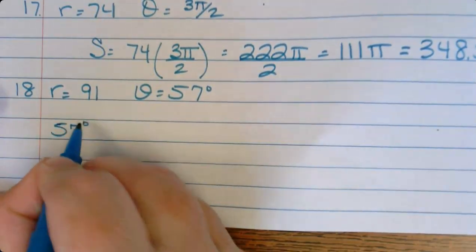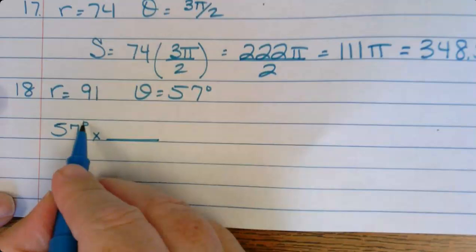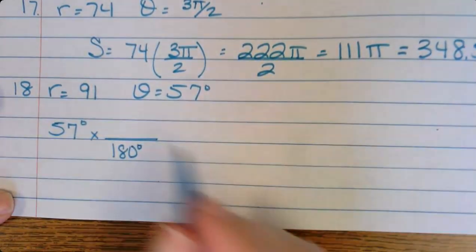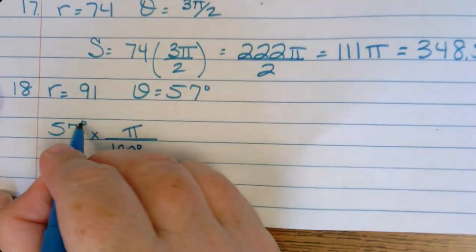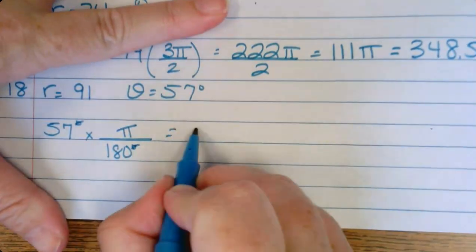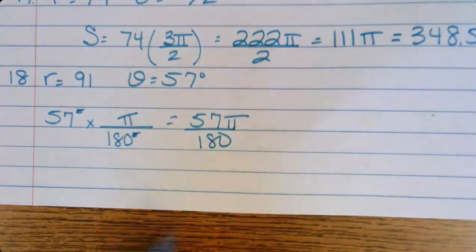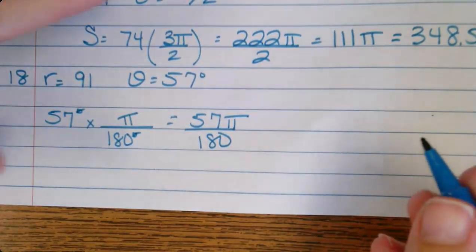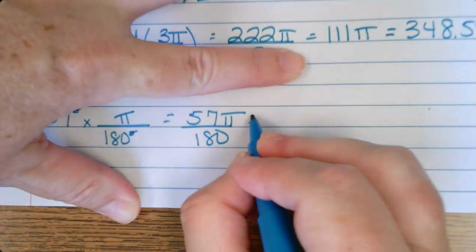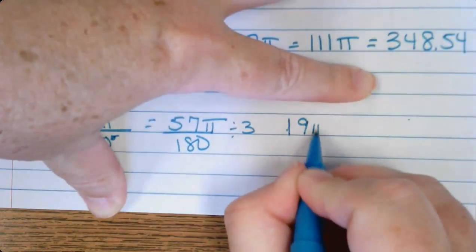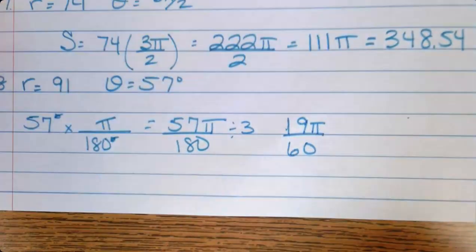Now here, they gave us our angle, but it's in degrees, so we have to do some conversions. So remember, if I have degrees on top, degrees has to go on bottom, so that 180 goes at the bottom in pi. And this will be 57 pi over 180. We can take a 3 out, by the way, and we get 19 pi over 60.